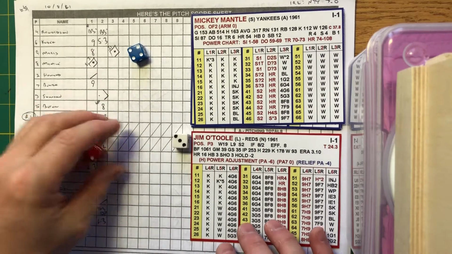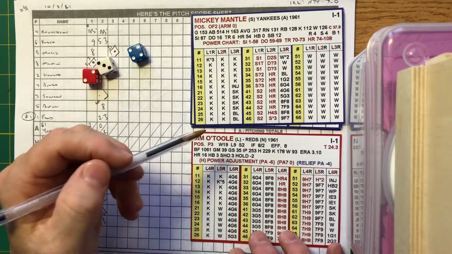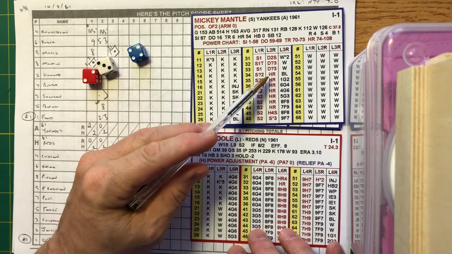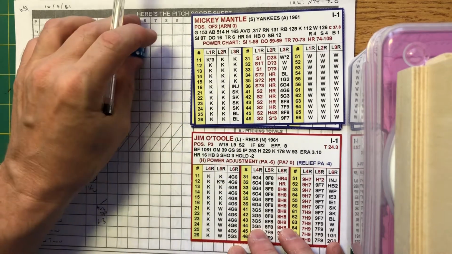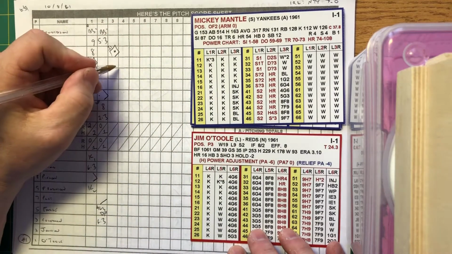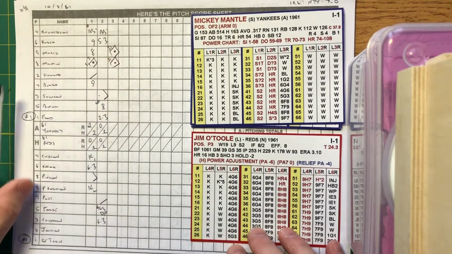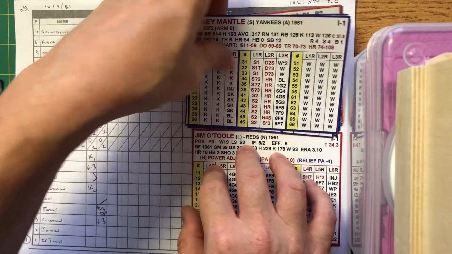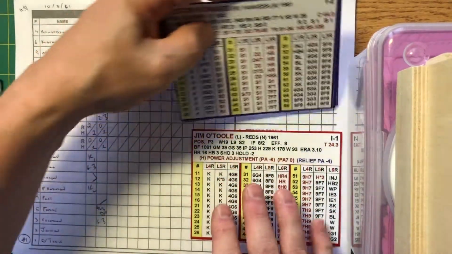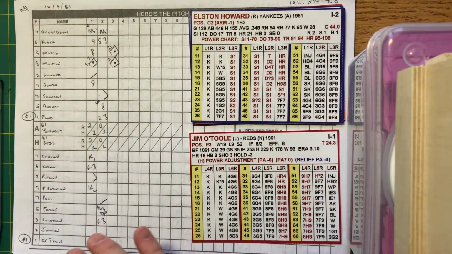O'Toole winds and deals, 234 to Mantle. And it's to center and deep. Back goes Pinson, and Mickey has left the building for the second time in the game. 4-0 Yankees, and the power, the hairy-chested sluggers of the Yankees are doing their thing.